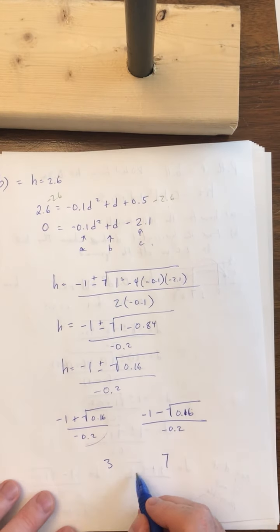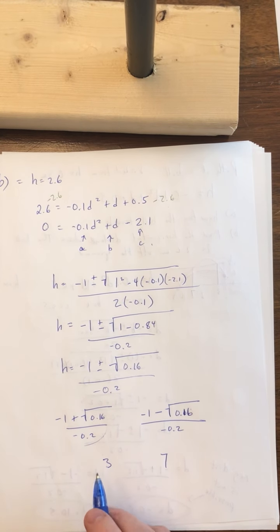So that's what we figured out here: when the ball is 2.6 meters off the ground, it'll either be at a distance of 3 meters or 7 meters from where it was kicked.